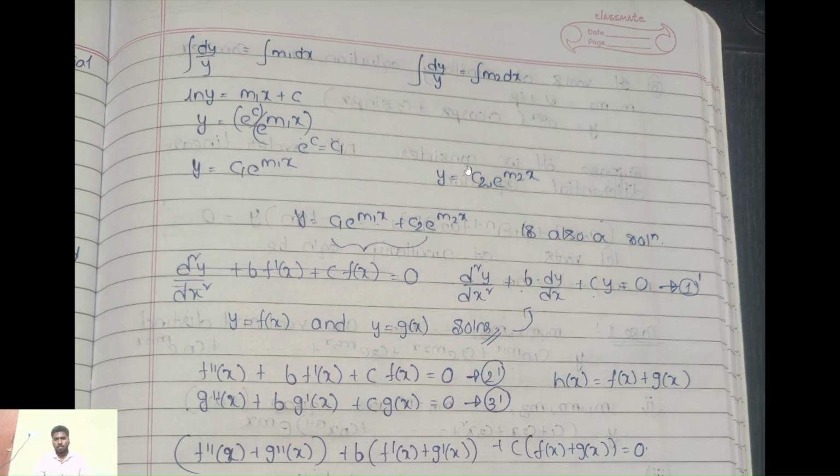So their linear combination is also a solution of that second order homogeneous linear differential equation. Why does it happen so? I will explain with an example. Let us consider a second order linear differential equation, d square y by dx square plus b into dy by dx plus c y equal to 0.